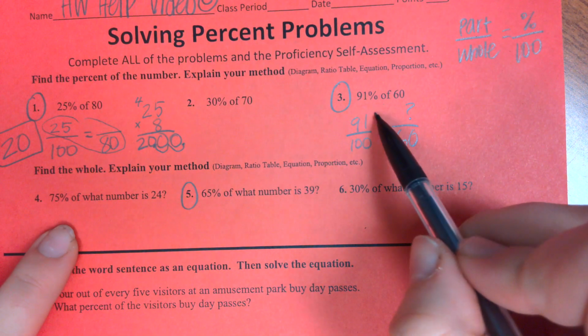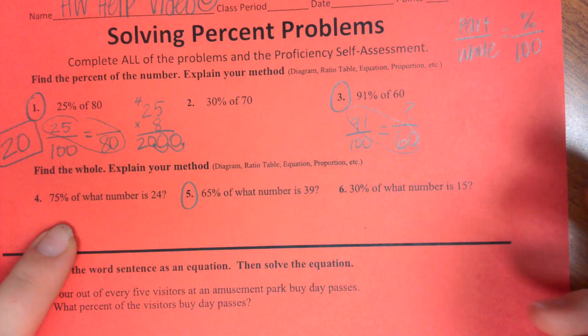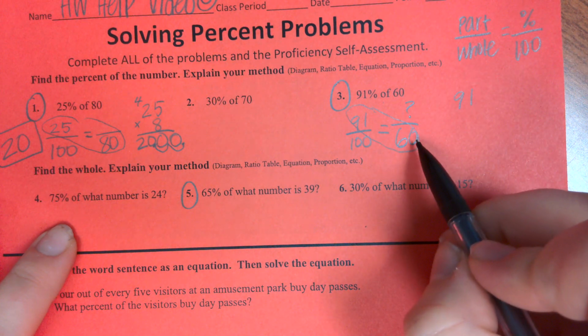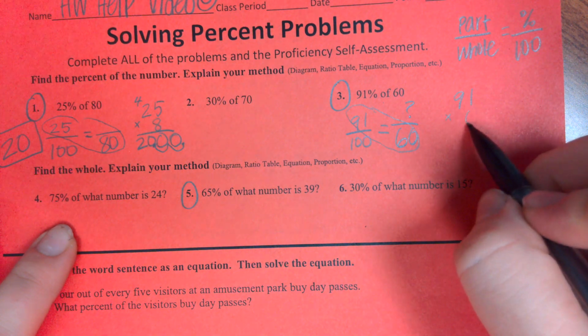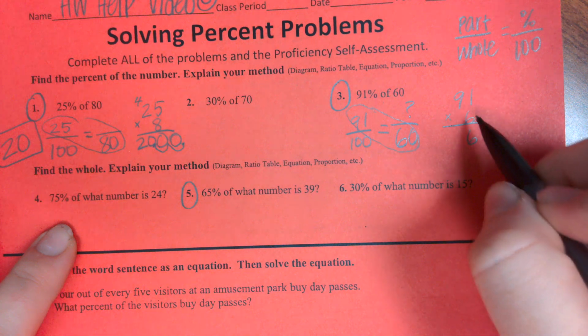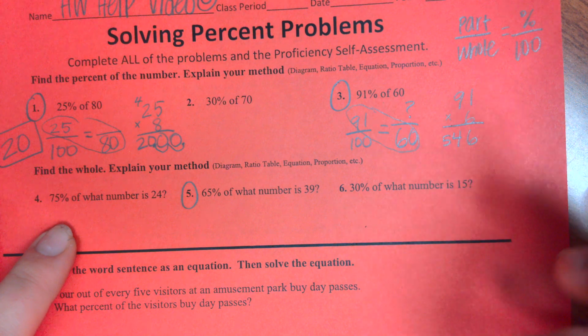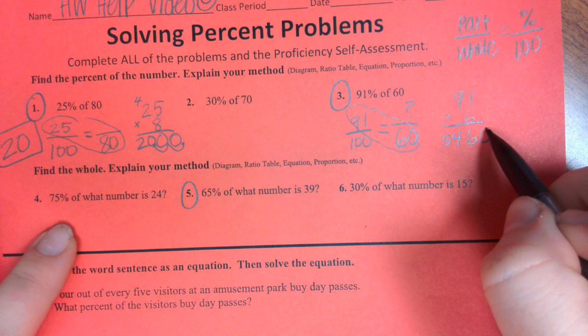Okay, now we have to do 91 times 60. Again, I'm going to ignore this 0 for right now, and I'm just going to do 91 times 6. It's a lot easier for me. 6 times 1 is 6. 6 times 9 is 54. And then I'm going to add that 0 back onto the answer.